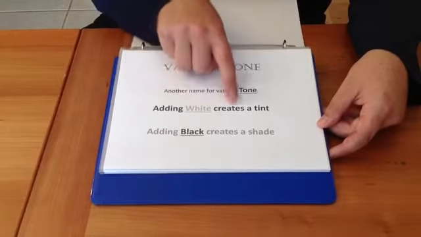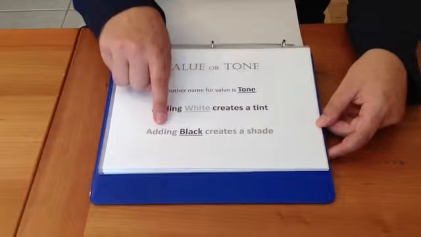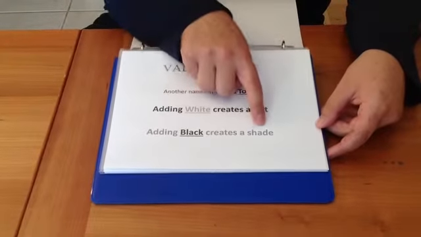Adding white creates a tint. Adding black creates a shade.